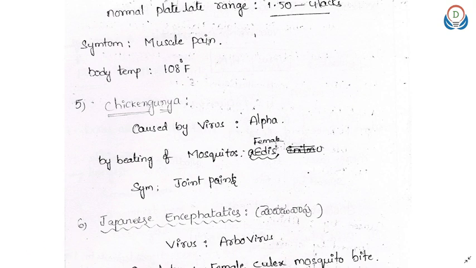What are the symptoms we can see? I said earlier, muscle pain, because I got dengue, so I said muscle pain. Muscle pain is one of the symptoms that can be seen in dengue. And body temperature will be high, up to 108 degrees Fahrenheit.